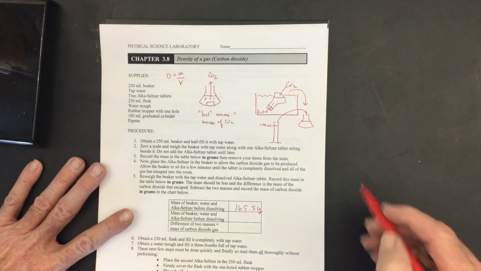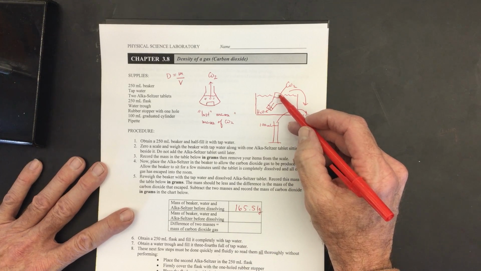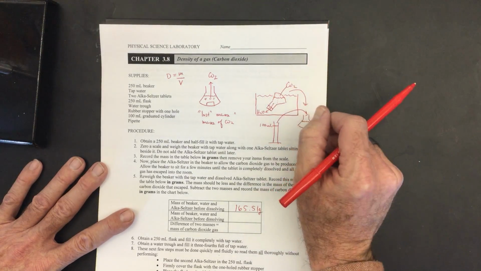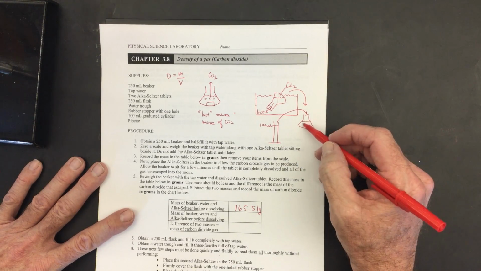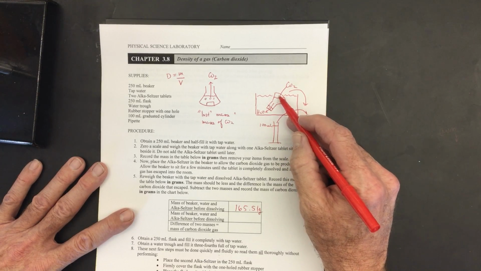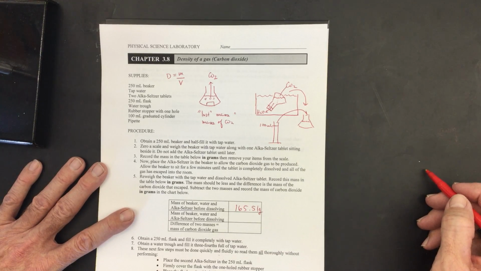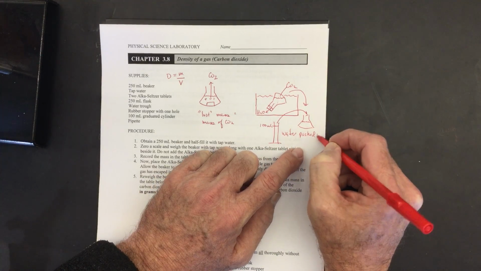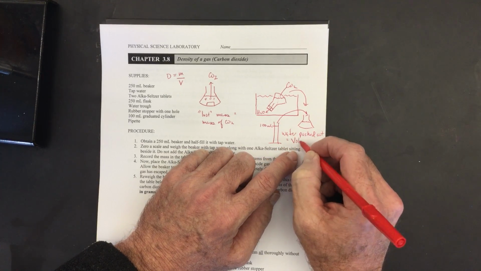So before getting to the summary, you can see where this is going. The bubbles from the Alka-Seltzer, which is the carbon dioxide, collect in the flask. The water gets pushed out as I turn this right side up again. The gas can't escape, and that's fine at that point because we're concerned with the amount of water that was pushed out. The amount of water that was pushed out is equal to the volume of the carbon dioxide gas that was produced in this experiment. So the water pushed out is equal to the volume of the carbon dioxide.